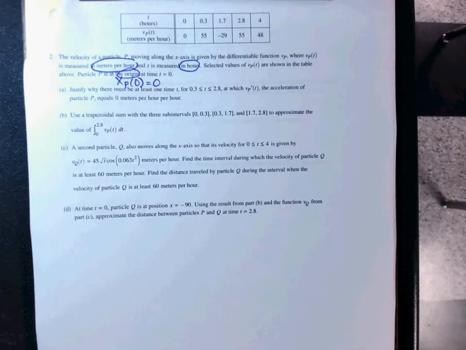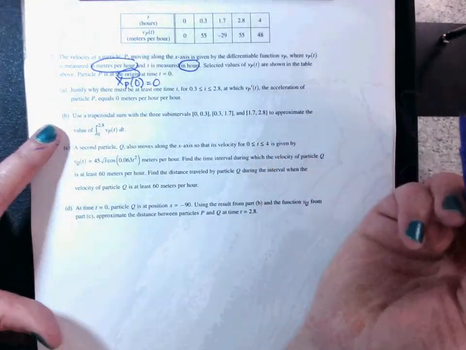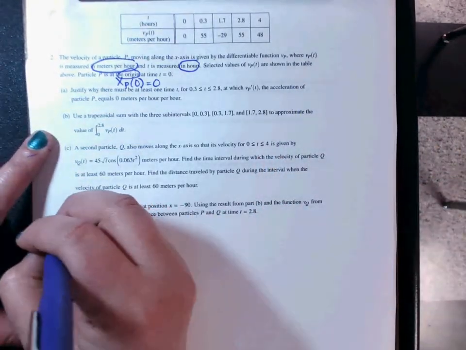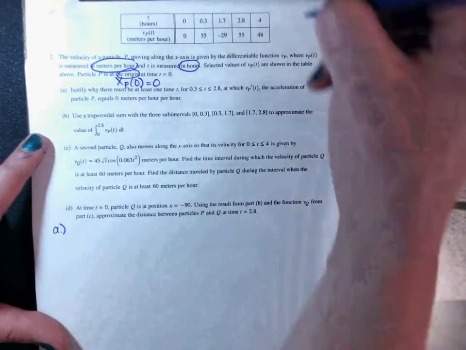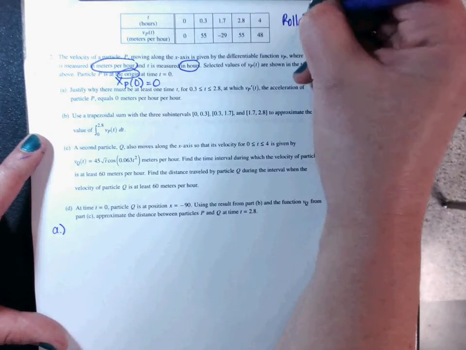Okay, part A says, explain why there must be at least one time from 0.3 to 2.8 where v prime, which is the acceleration of the particle, equals 0. Okay, part A was a Rolle's value theorem. Rolle's theorem says, I'll put it up here at the top.